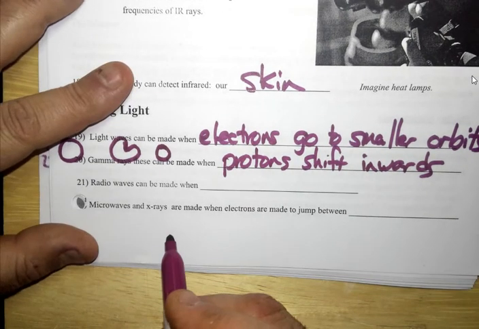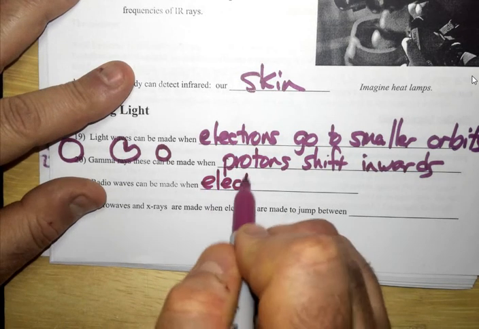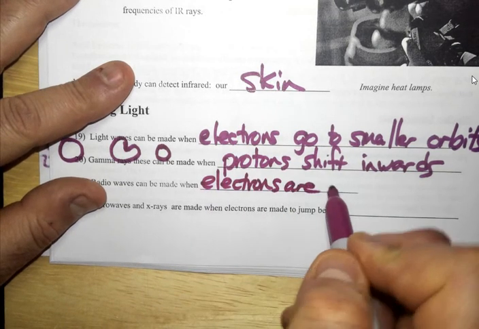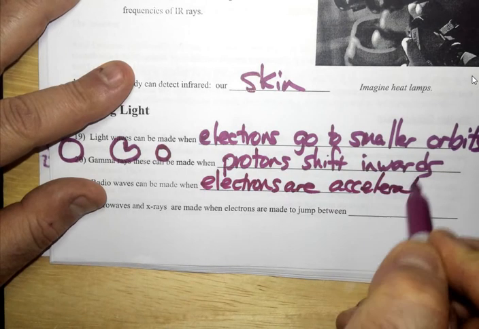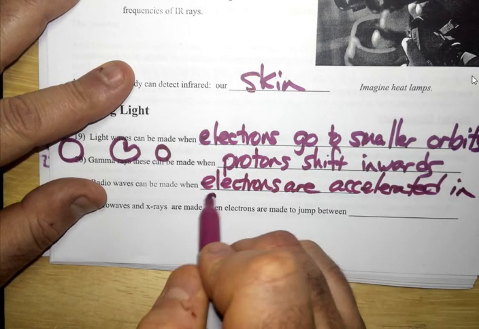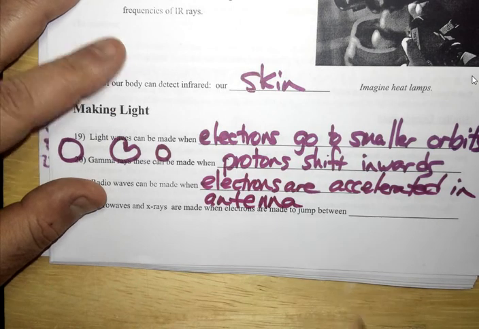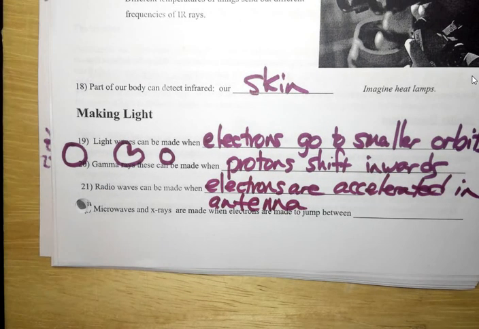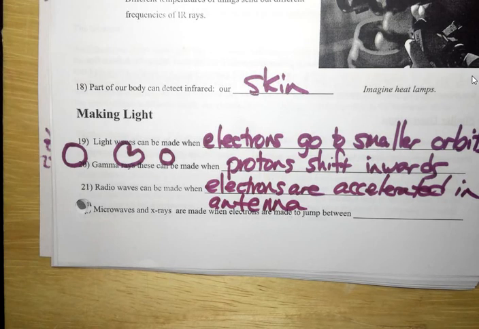Radio waves can be made when electrons are accelerated in the antenna. The transmitting antennas of walkie-talkies, of a giant radio tower, or the little hidden ones in your cell phone. Your cell phone, remember, works as basically a radio. So in the antenna, electrons are being accelerated up and down, faster, slower, more, less. And when they do that, they release radio waves.